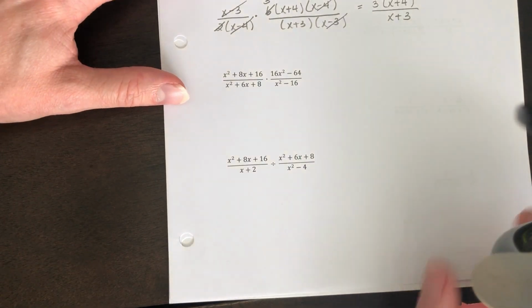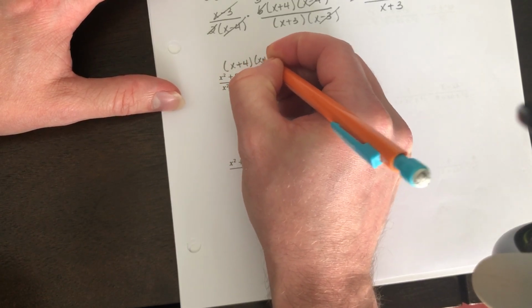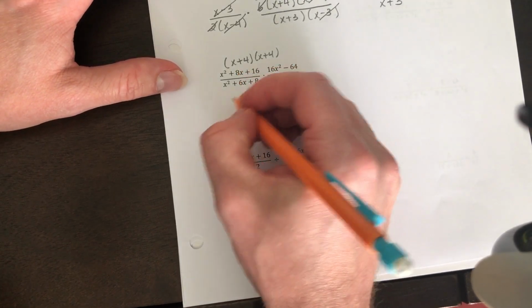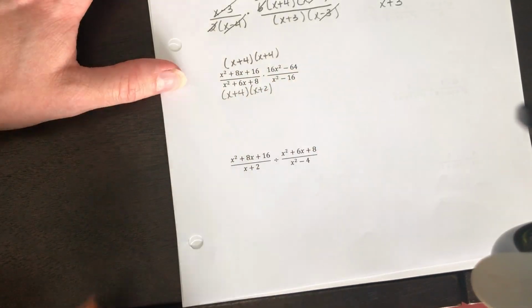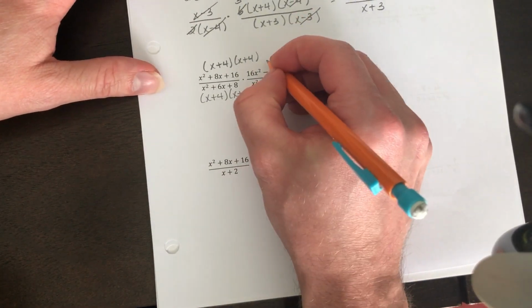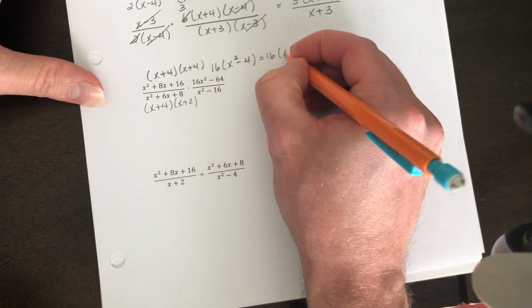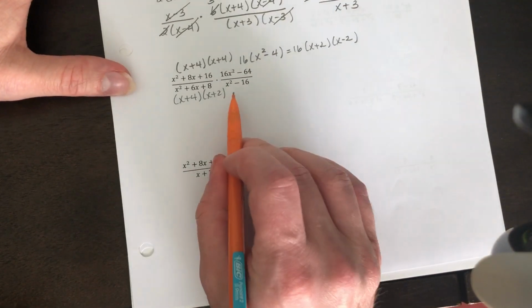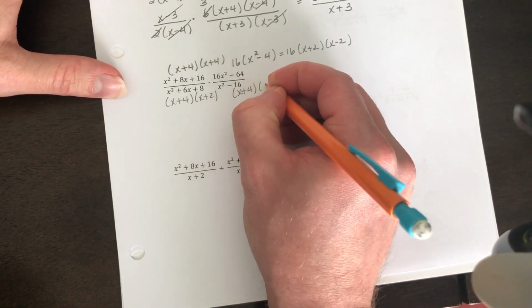Factors of 16 that give you positive 8 is going to be x plus 4 and x plus 4. Factors of 8 that give you 6 is going to be 4 and 2, so x plus 4 and x plus 2. GCF here is 16, so 16x squared minus 4, it's going to factor to 16 times x plus 2, x minus 2. And difference of squares right here is going to be x plus 4, x minus 4.